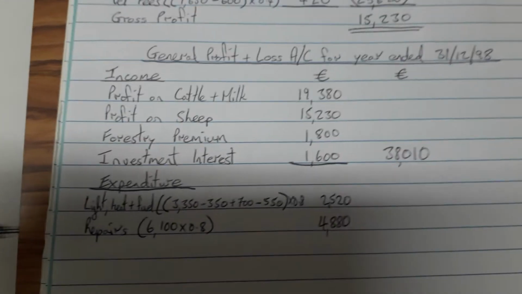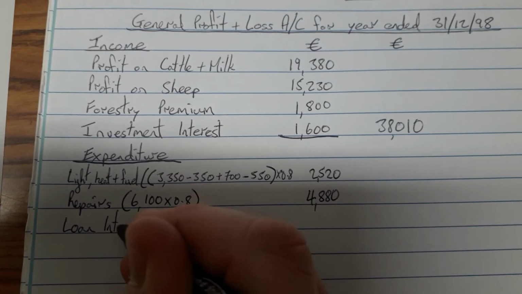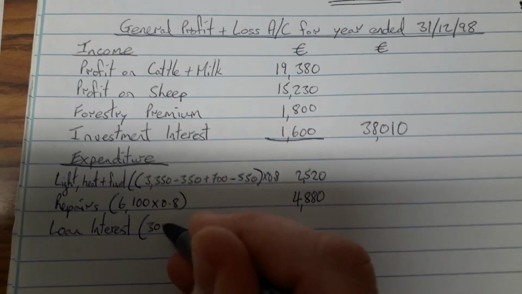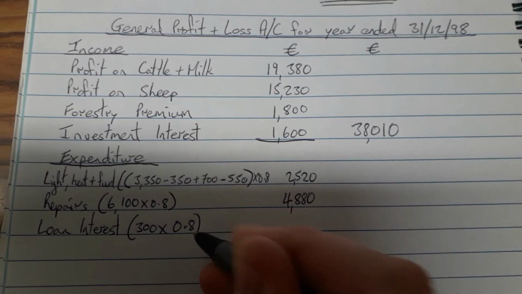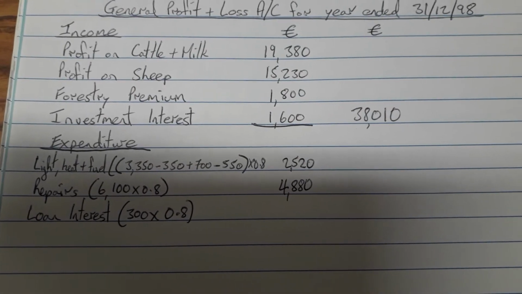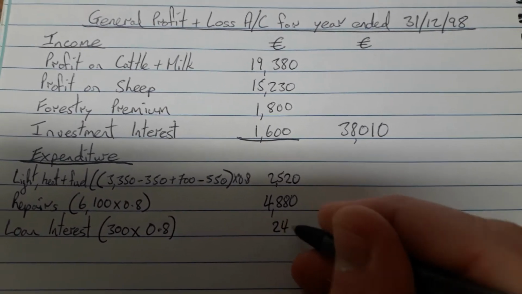However, if I put it here, loan interest, €300, we still need to apportion that 80% to the farm and 20% to the household. So getting 80% of that gives me €240.